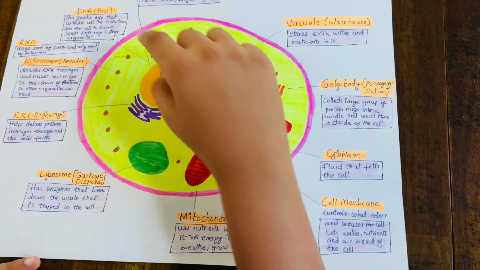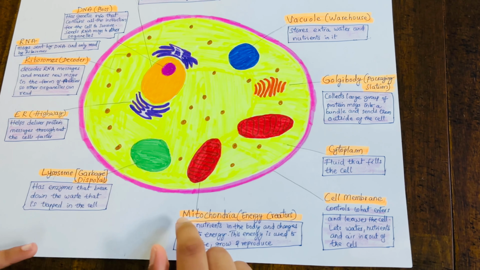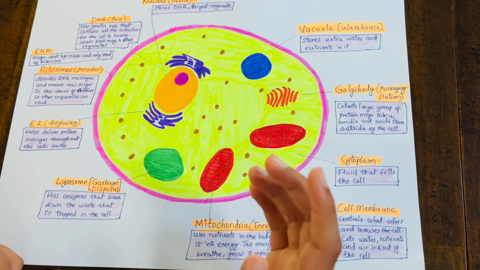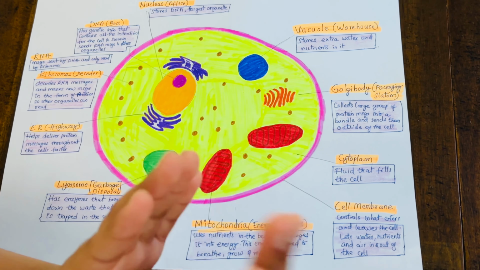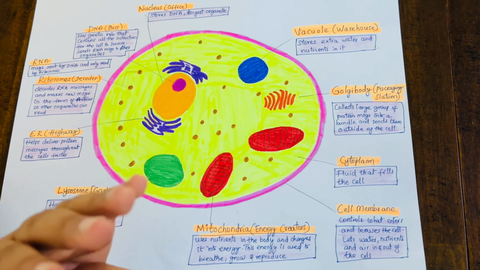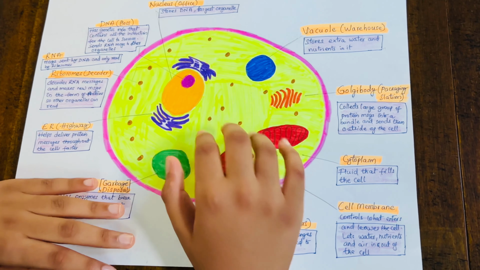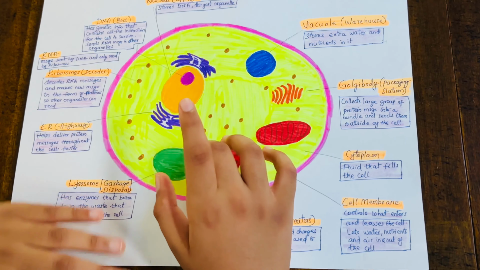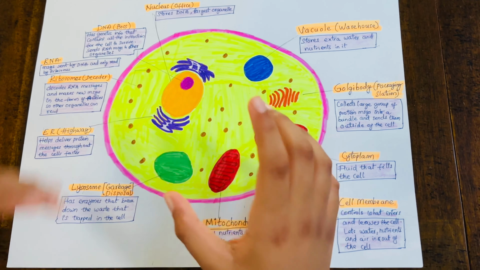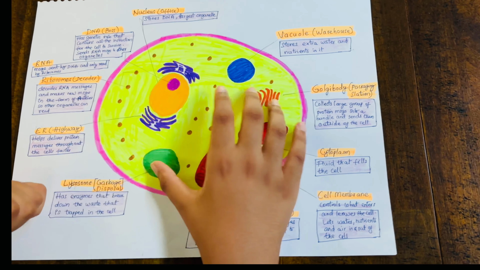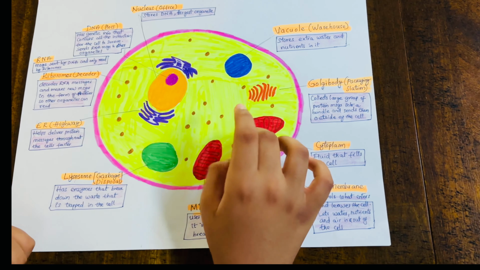So the outer layer of the cell is known as the cell membrane. The cell membrane is a semi-permeable layer. So what that means is that it keeps toxins out while allowing things like proteins and other messages to come in. This gooey substance located inside of the cell would be cytoplasm. So then we're going to be moving on to each of the different parts of the cell. These parts of the cell are known as organelles.